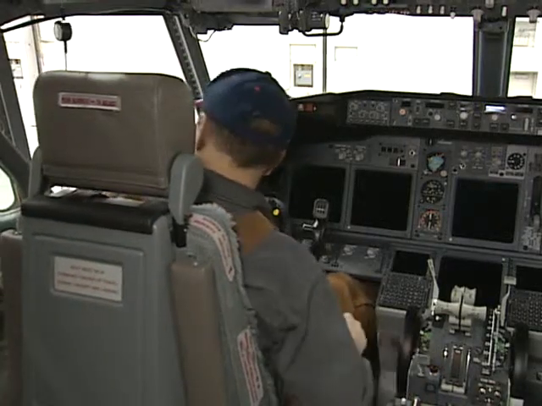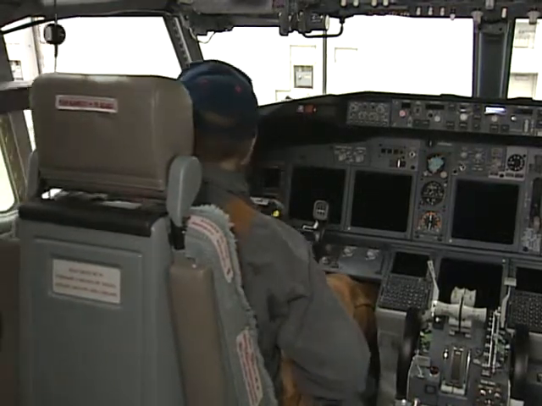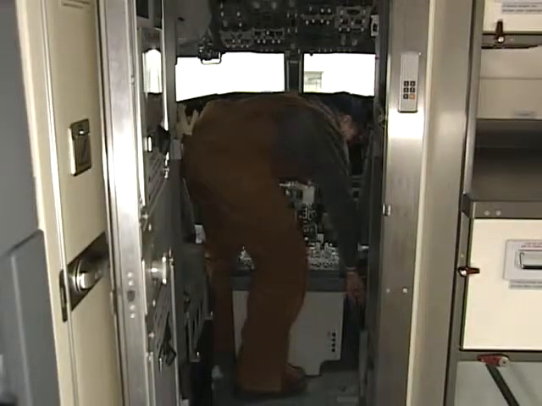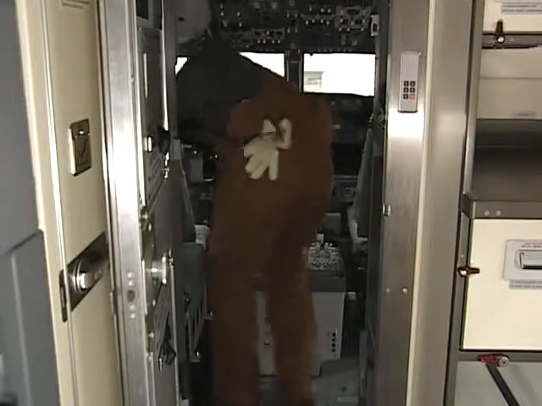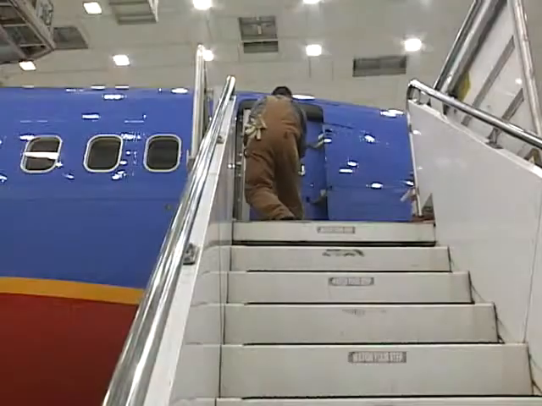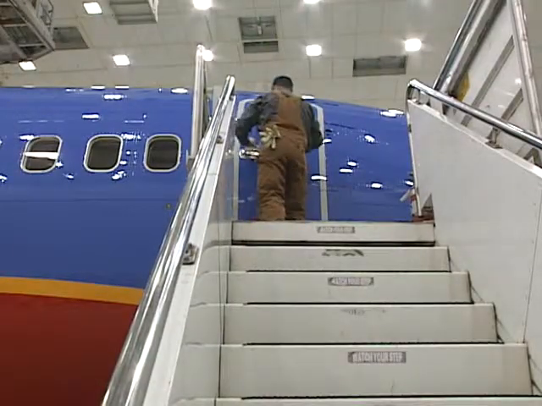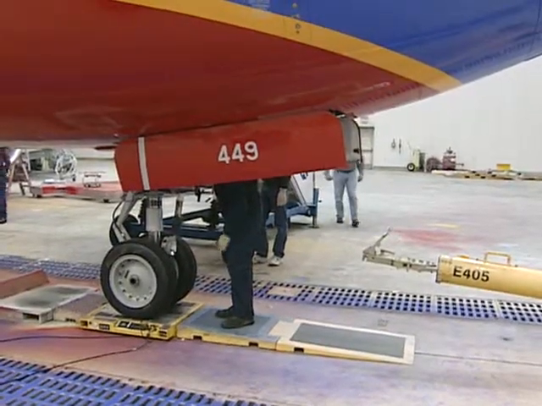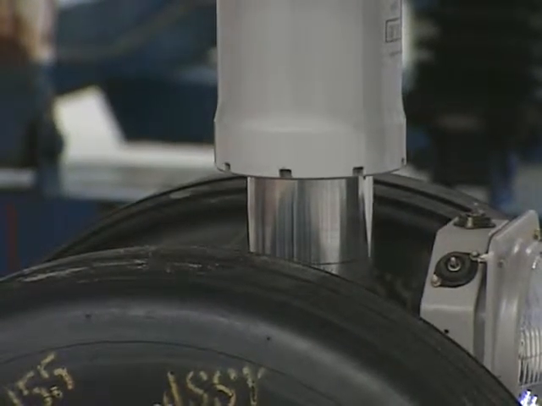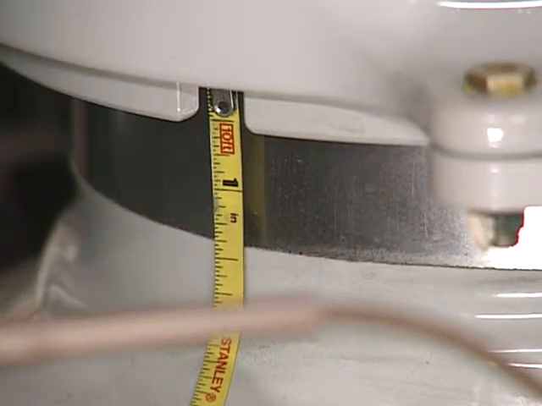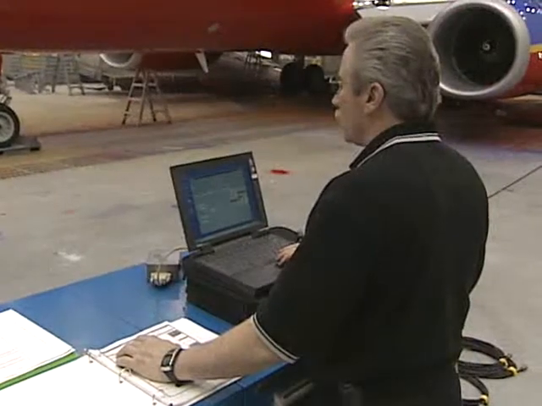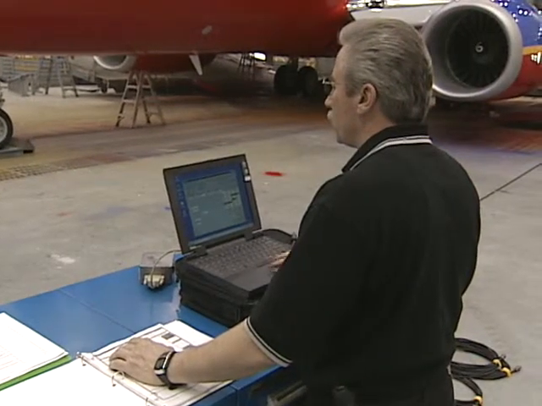Set the brakes and evacuate the airplane as before, level the airplane, and measure and record oleo extensions as before, and record the weights a second time.